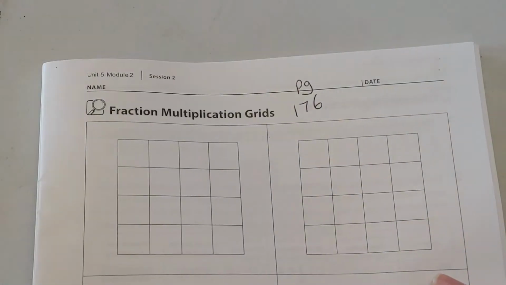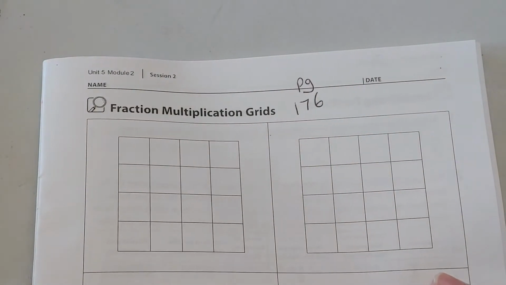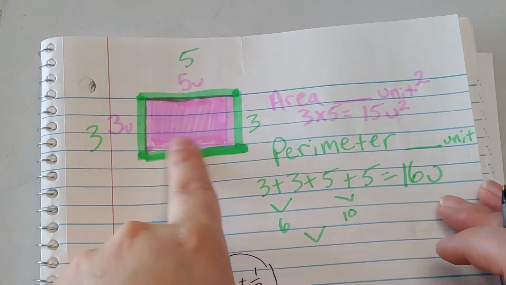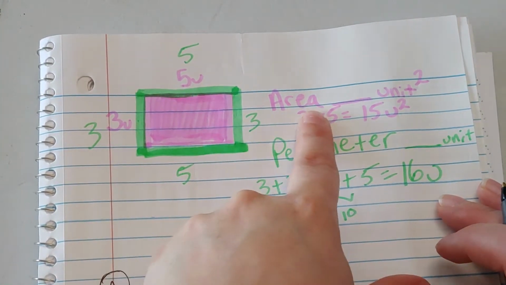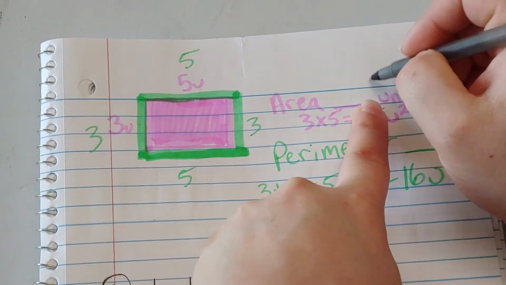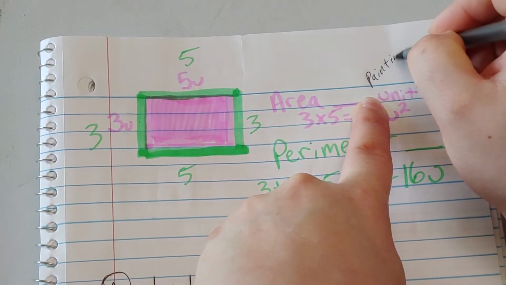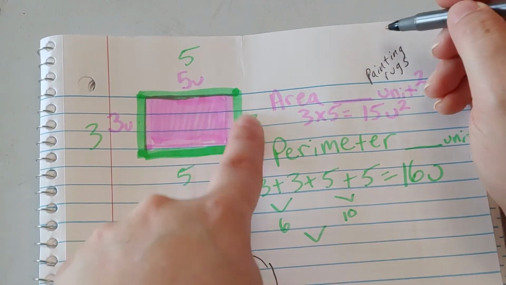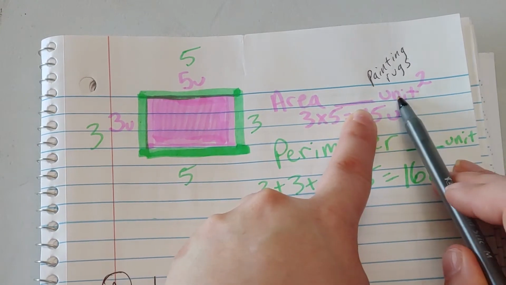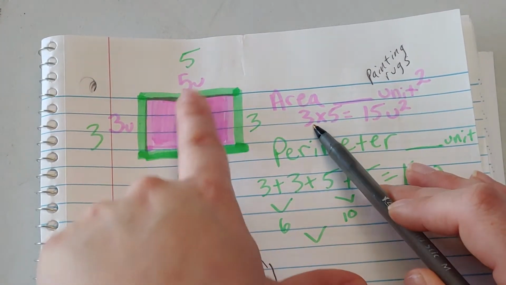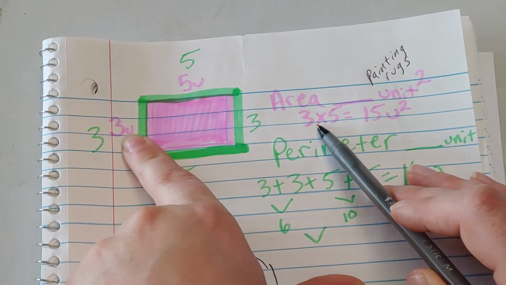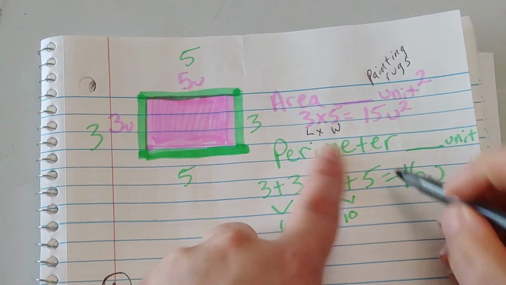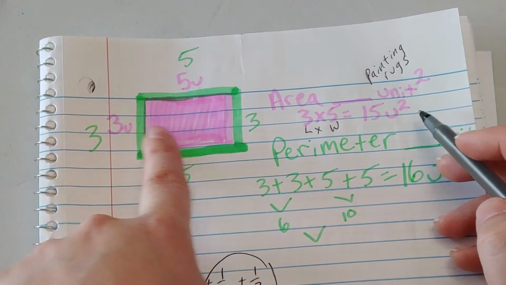Now, I have been talking to you a lot about the difference between perimeter and area. Area is the space inside. When we're finding areas, it's like painting or rugs, whatever is on the inside of it, and that gives us an answer with units squared. We solve that by multiplying the two sides, the length times the width, to get our answer of units squared.